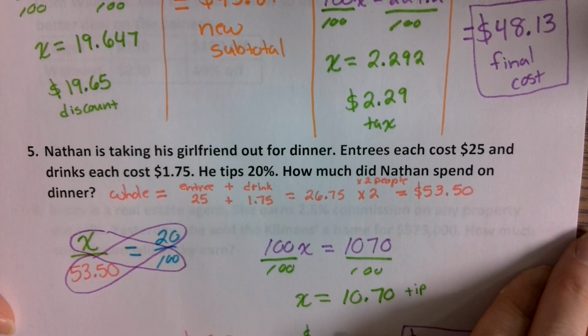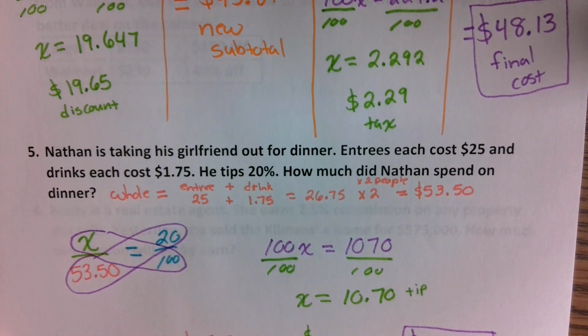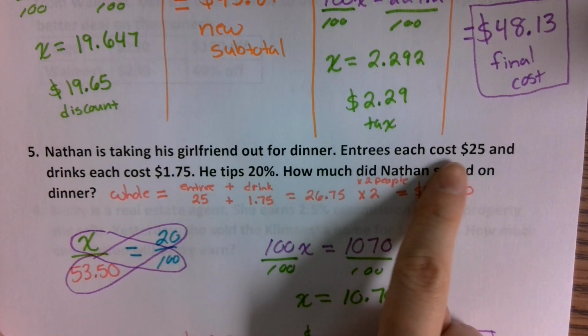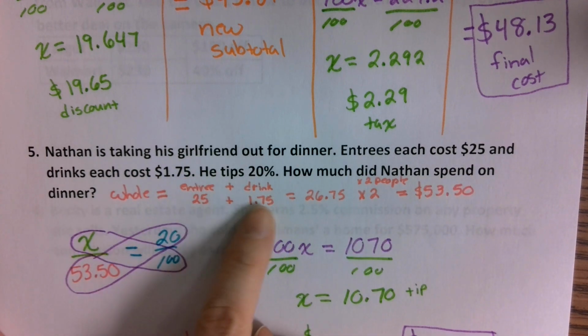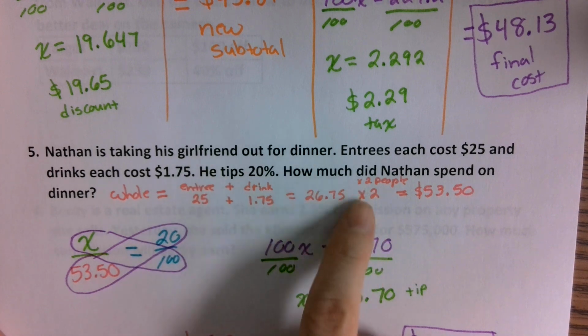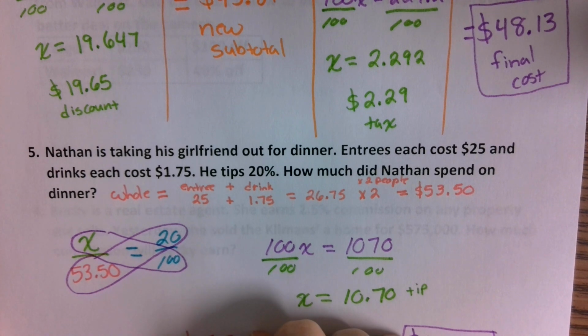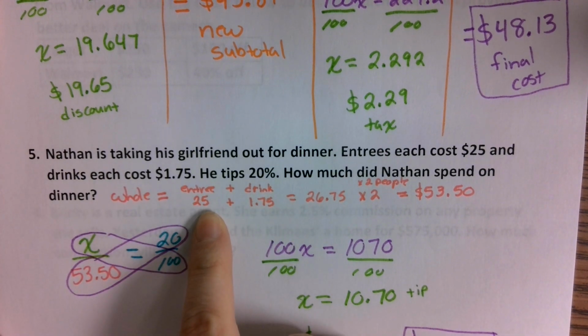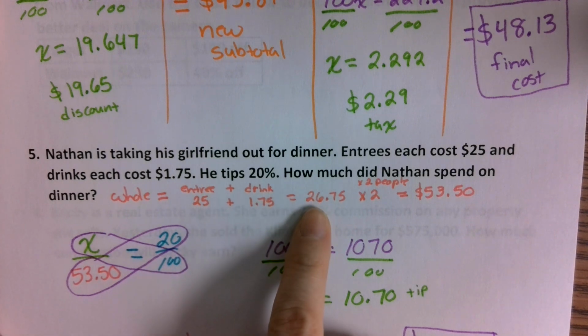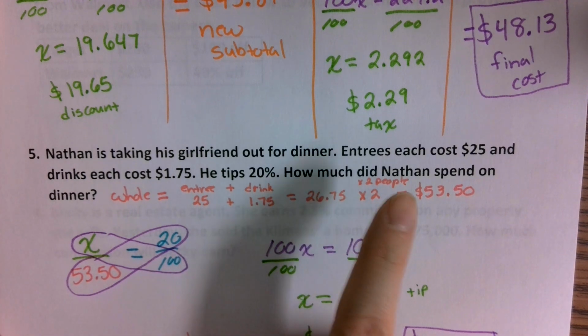Number 5, Nathan is taking his girlfriend out for dinner. Entrees cost $25, drinks cost $1.75. So you're going to add those two costs together, and then you're going to multiply it by 2 because it's him and his girlfriend. He has to pay for the girlfriend, otherwise he's not going to have a girlfriend for much longer, is he? Right? Yeah. Sorry, if I'm taking you out to dinner, then I should better be paying for your dinner as well. So he's got $25 plus $1.75. That comes out to $26.75 times 2 people.